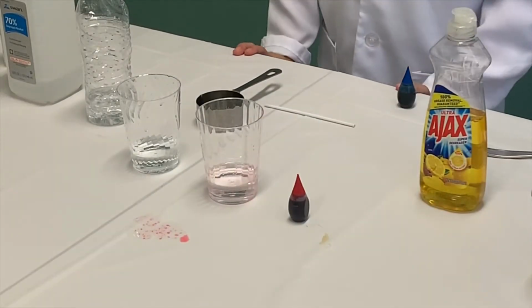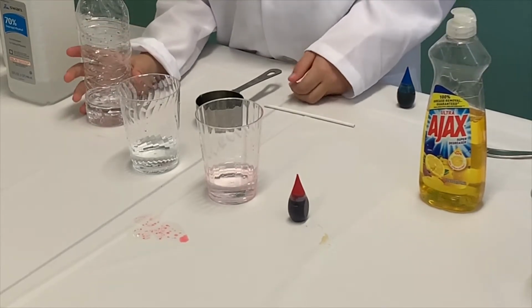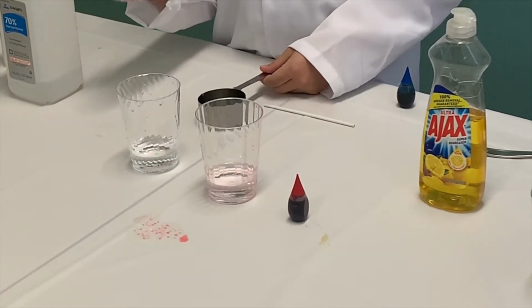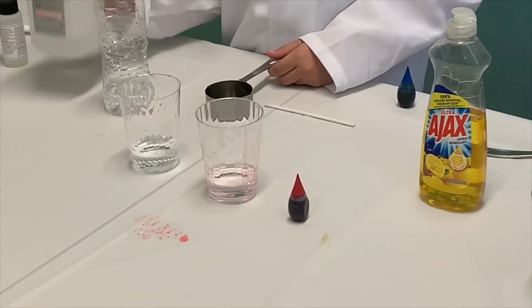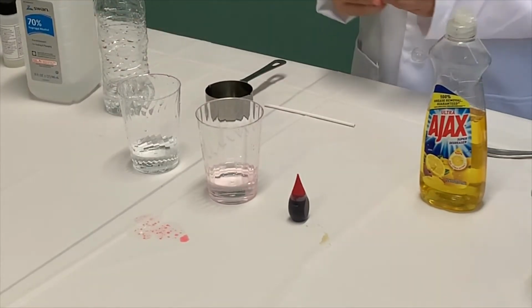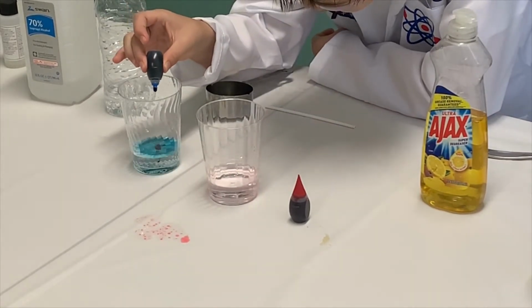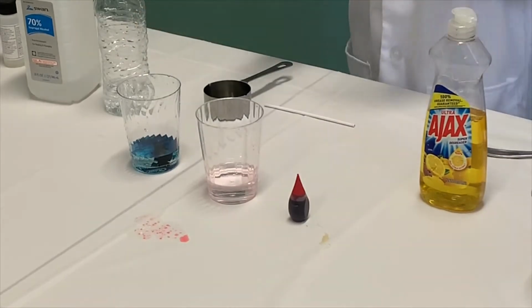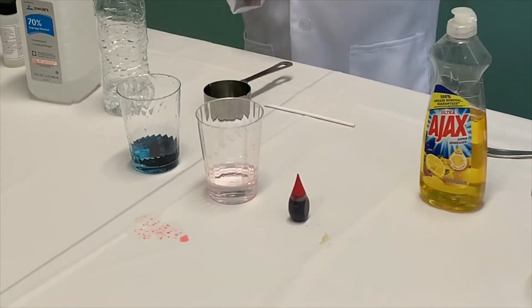Okay, let's start the experiment. First, let's make our water blue and our alcohol red. Measure your water and put it in a cup. Do the same with the rubbing alcohol. Add 2 to 3 drops of blue food coloring to the water and 2 to 3 drops of red into the alcohol.